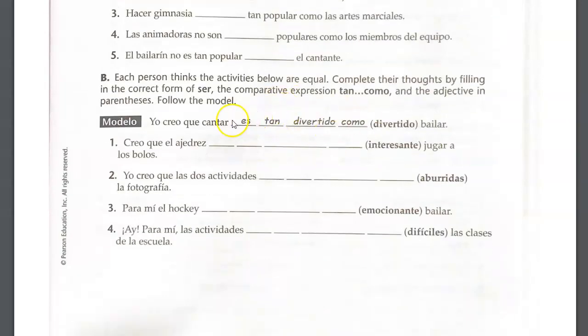For part B, same thing. You're using the same formula, ser, tan, adjective, como. And the adjective for these is provided in parentheses. And you're making the full comparison using all the elements above here. Numbers 2 and 4, though, are going to be plural. So instead of es, you're going to use the plural form of ser. And you can look that up, the conjugations of ser, on page 5 of the textbook. So, for example, number 1, creo que el ajedrez es tan interesante como jugar a los bolos. Yo creo que las dos actividades son tan aburridas como la fotografía.